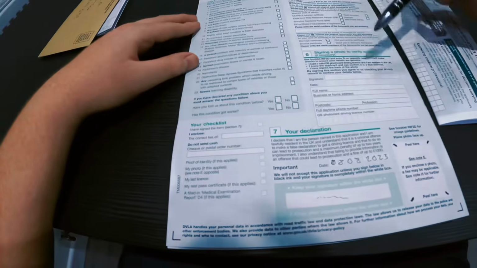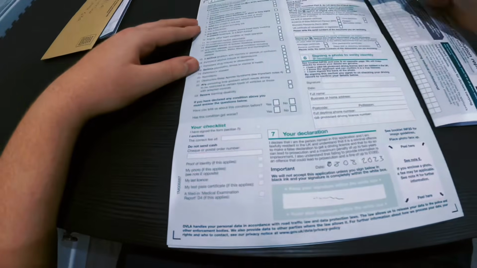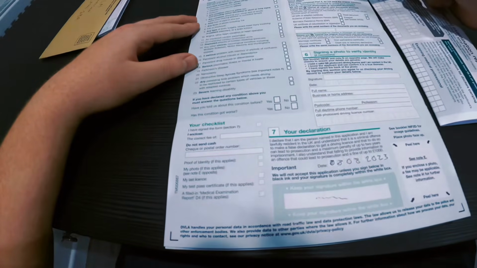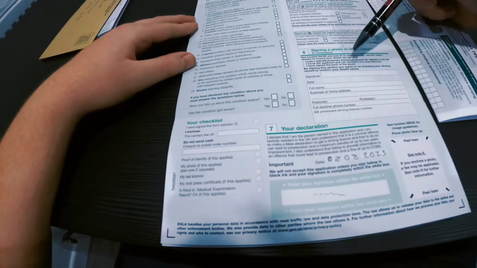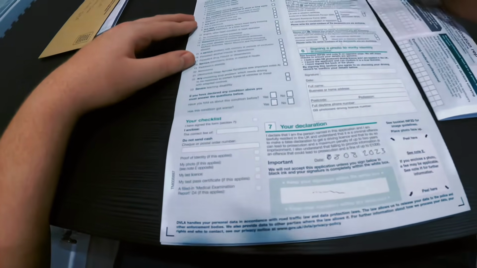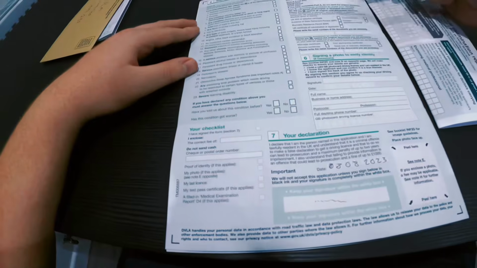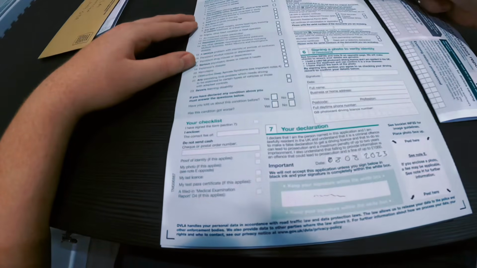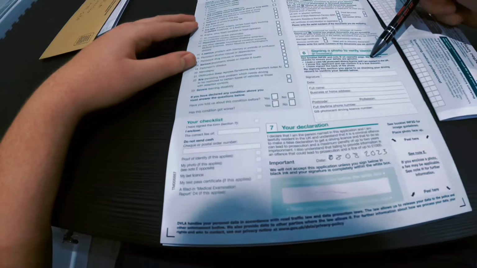Now section 5 and 6 you do not need to fill out, because you are putting your UK driver license into the form in the envelope attached. You will not need to fill this part. This is because this is your proof of identity and also is your photo.